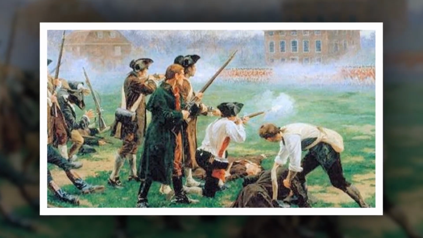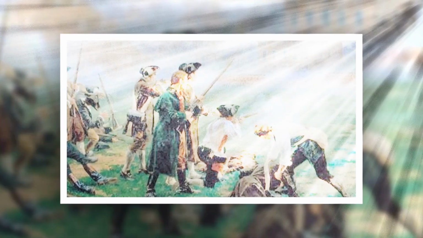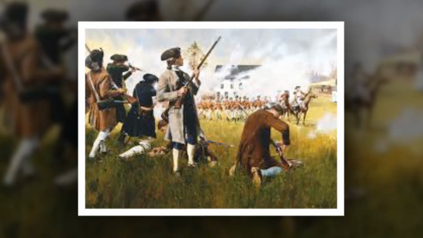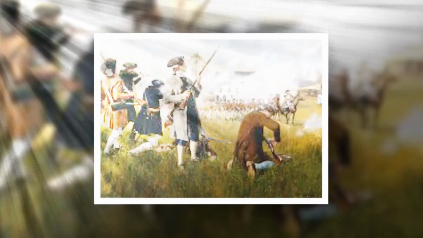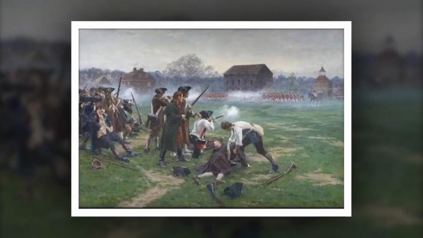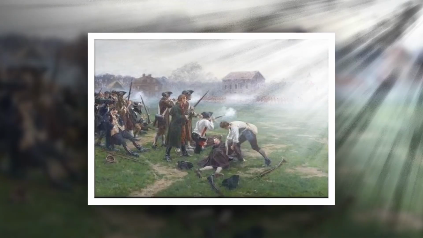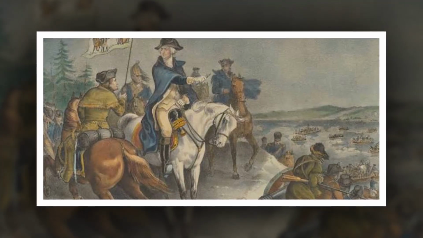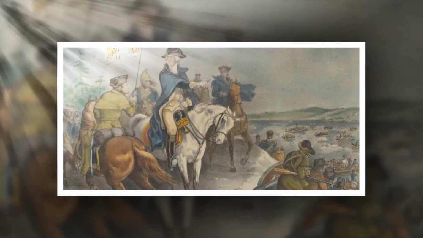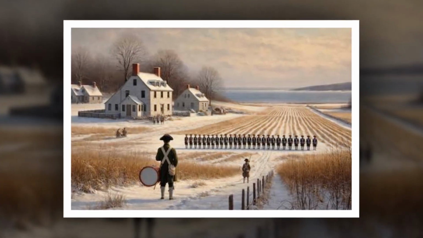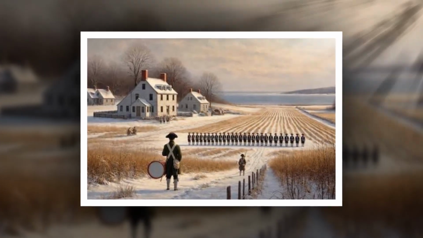Britain responded with harsh laws known as the Intolerable Acts. Instead of calming the situation, these measures united the colonies even more. In 1774, representatives from the colonies met in Philadelphia at the First Continental Congress. They demanded their rights and hoped to avoid war. However, the conflict continued to grow.